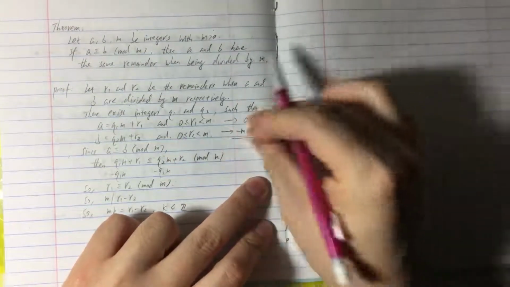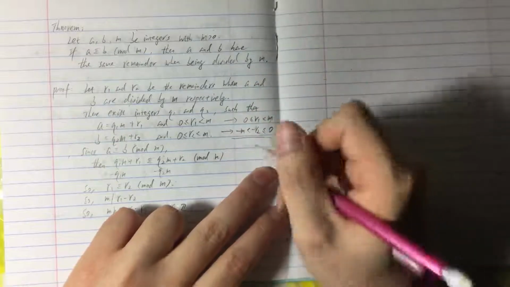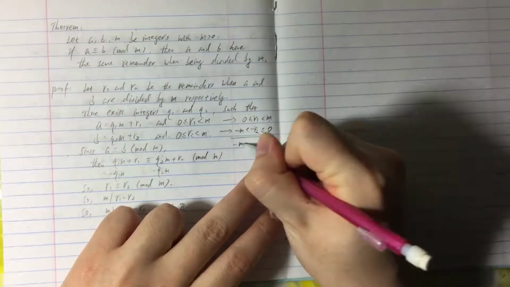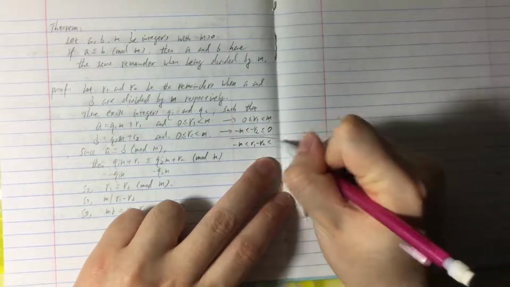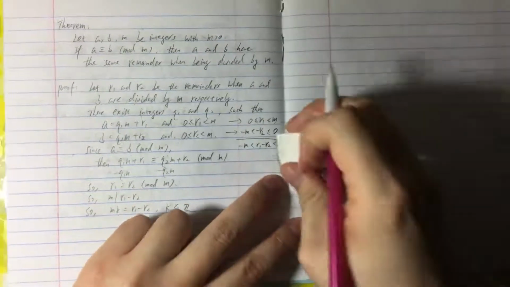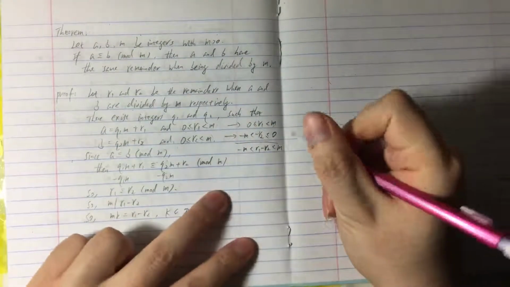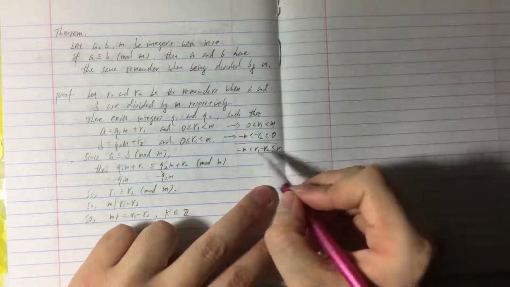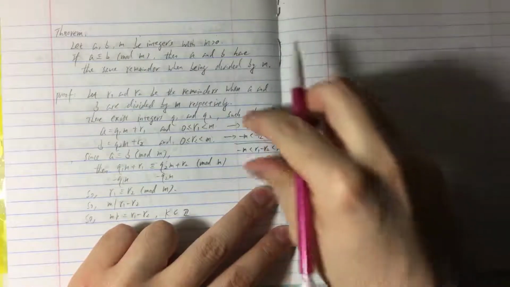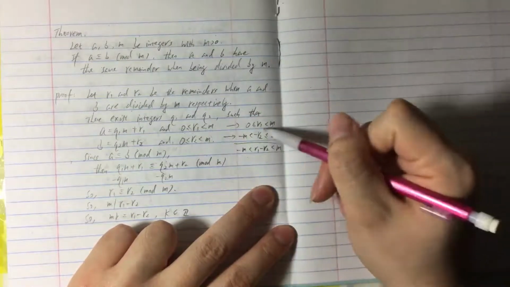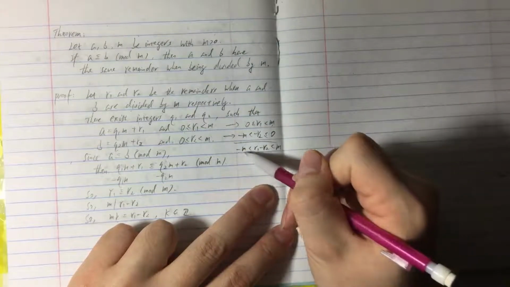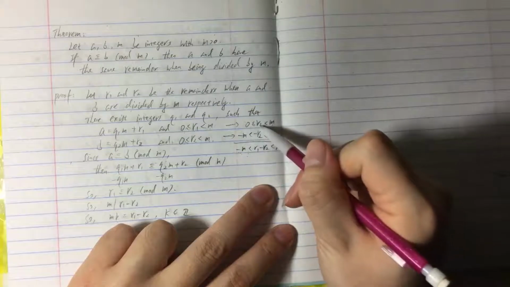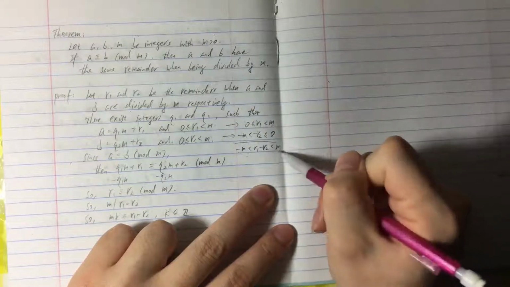Then if I add the inequalities together, left side to left side, middle to middle, right side to right side, I have -m is less than R1 minus R2, which is less than m. So R1 minus R2 is between -m and m.